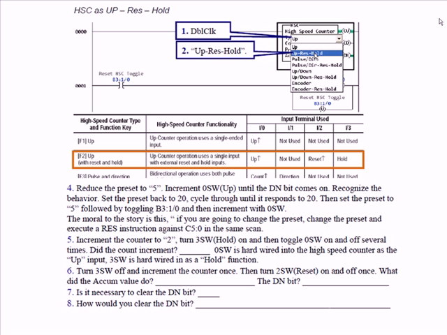So we had you reduce the preset. Remember, the preset was 20. We had you reduce it to 5, increment the up input 0, until the done bit comes on. Recognize the behavior, set the preset back to 20, cycle through until it responds to 20, then set the preset to 5, followed by toggling B3:10 and then increment with input 0.